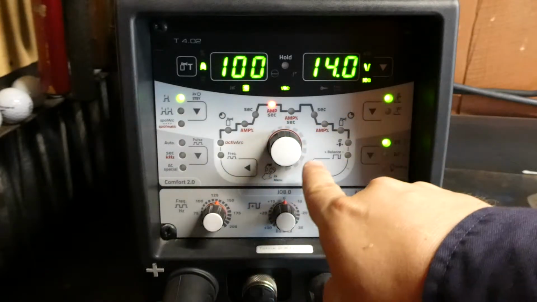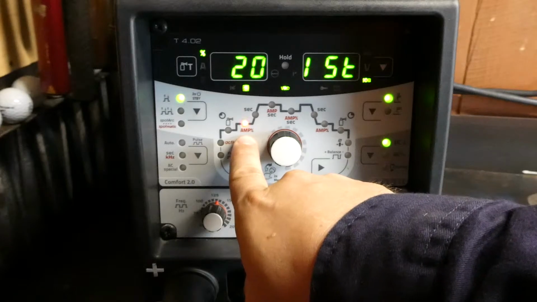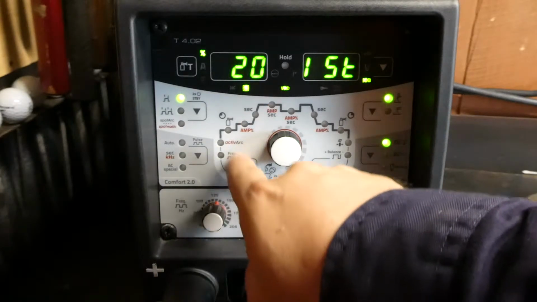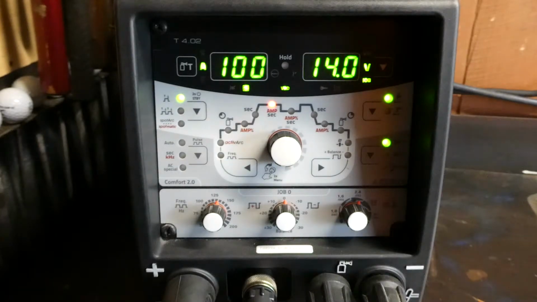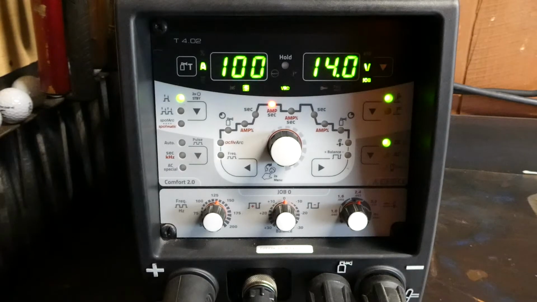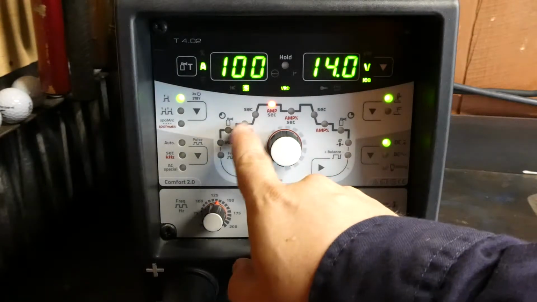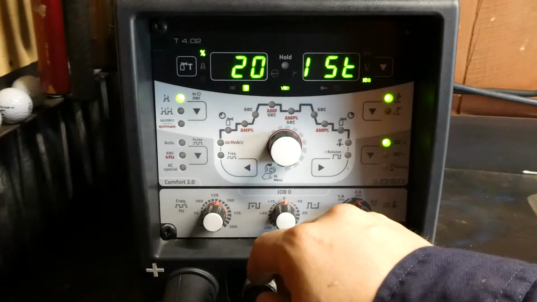So when we are going through, for example, setting a starting current, that would be at 20% of our chosen amperage, which we would adjust up and down like this. So obviously at 100 amps, 20% of that is 20 amps. Pretty simple.